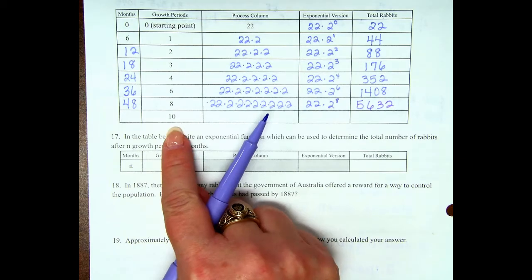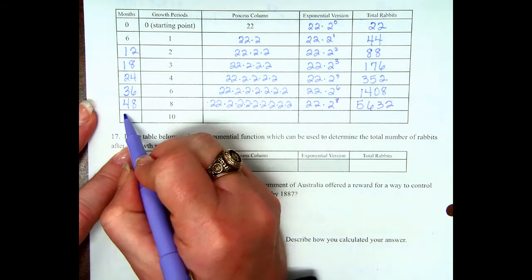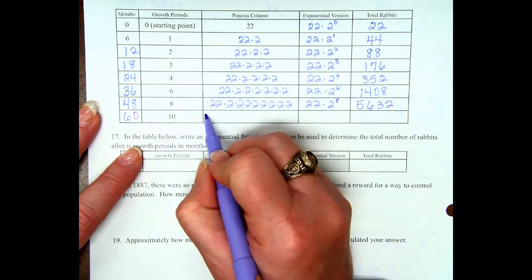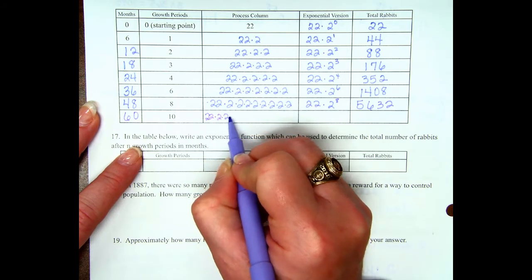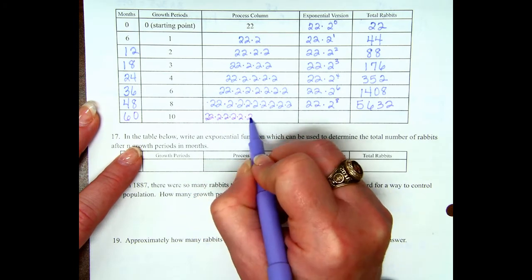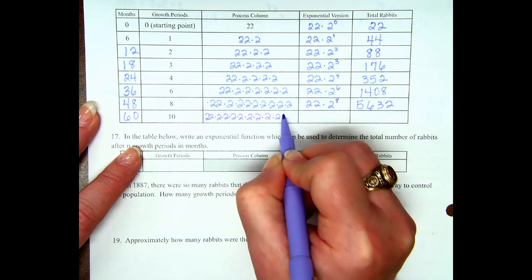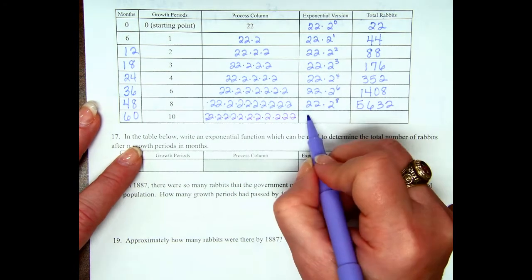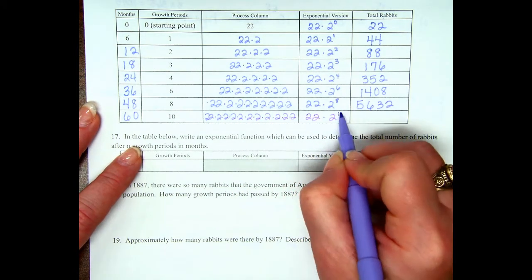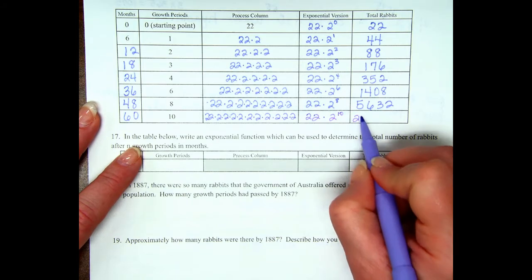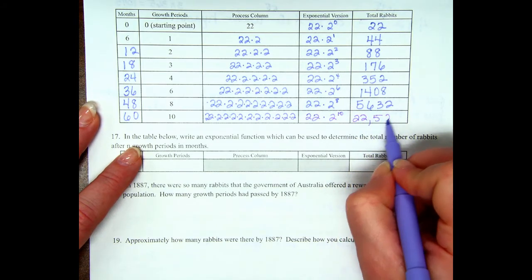And after 10 growth periods, how many months is that? 60. 22. 1, 2, 3, 4, 5, 6, 7, 8, 9, 10. 22 times 2 to the 10. 22,528.